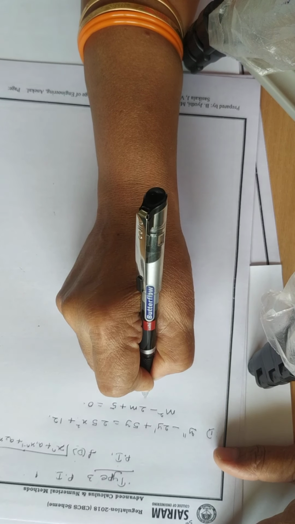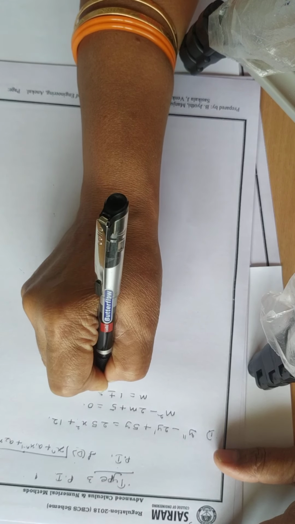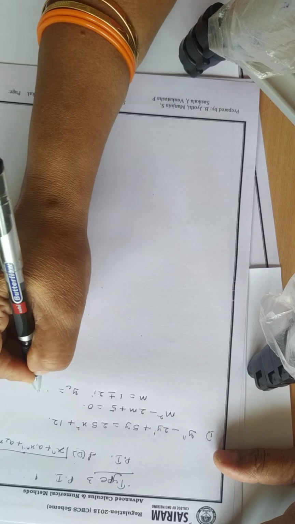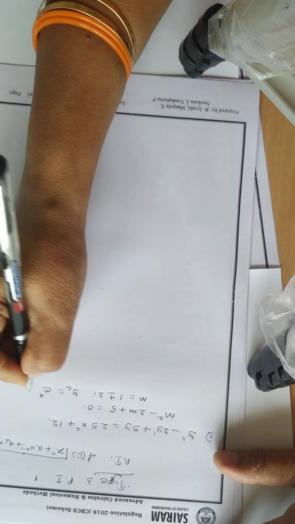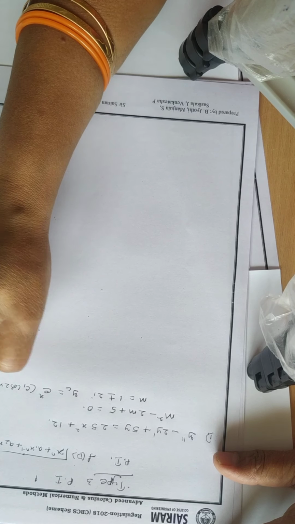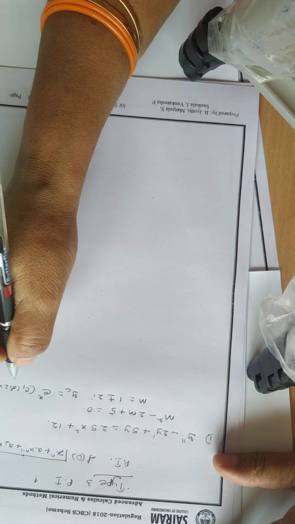So the roots of this equation are m is equal to 1 plus or minus 2i. The yc part will be equal to e to the power of x into c1 cos 2x plus c2 sin 2x. This is the yc part.